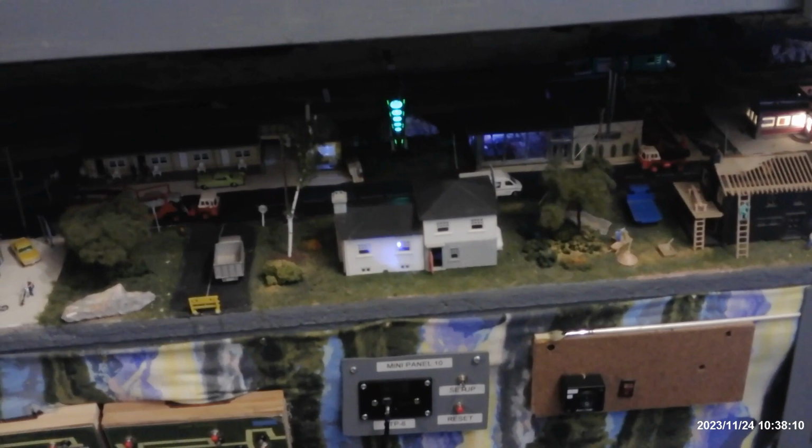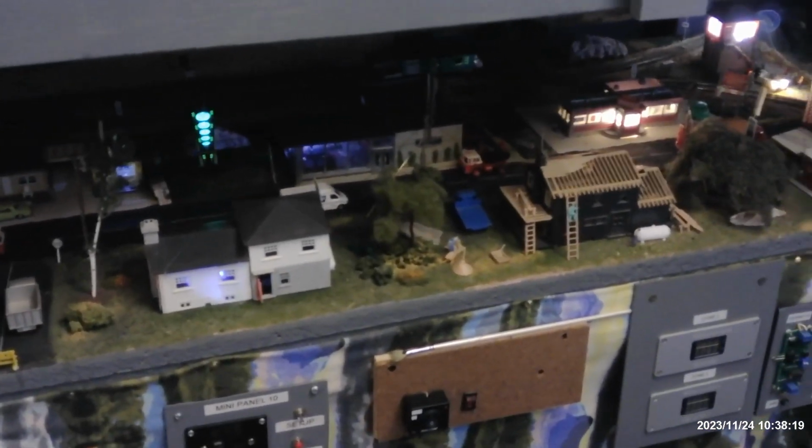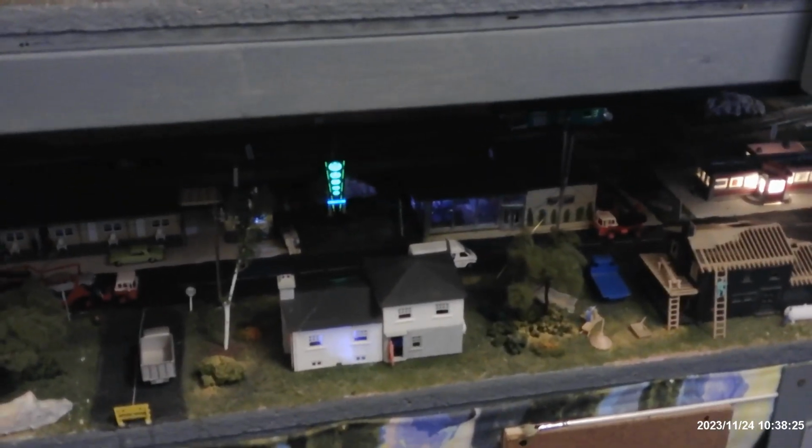Okay, folks, we got about a minute plus for the rest of the lights to come on, and I monkeyed around with that again, and I'm kind of liking what it is right now, so I'm going to leave it like that.